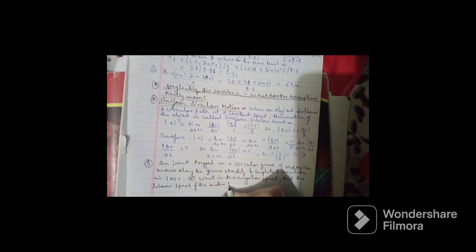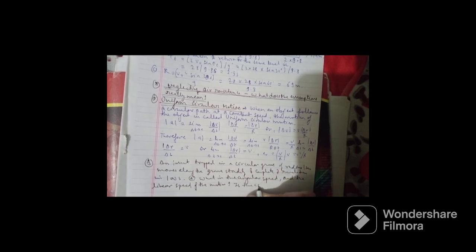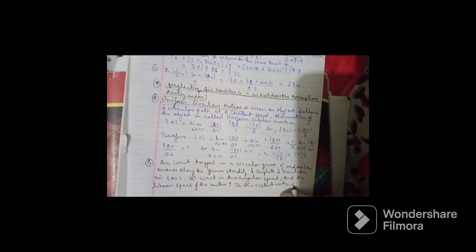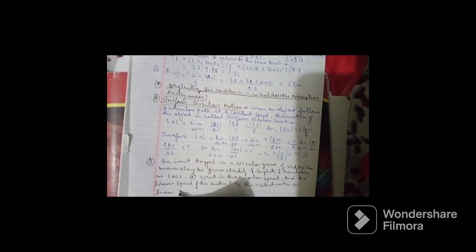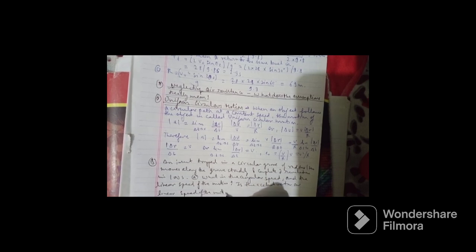Is the acceleration vector a constant vector? And what is its magnitude?